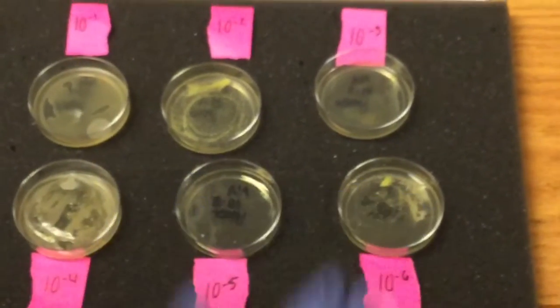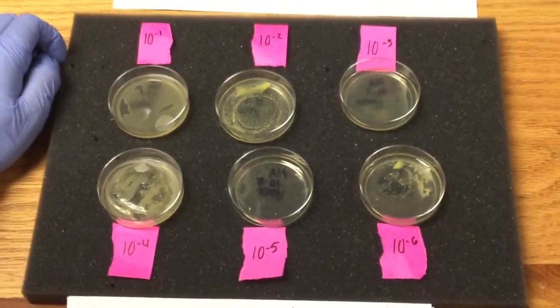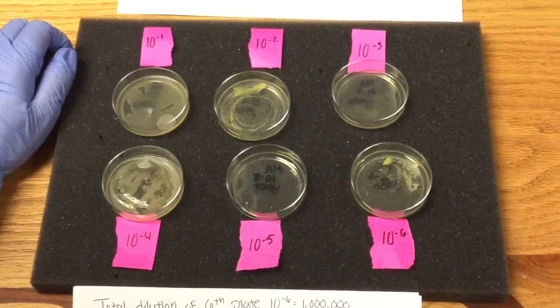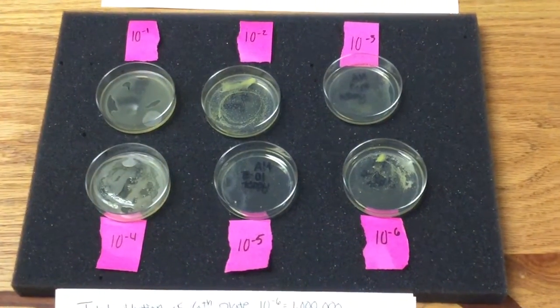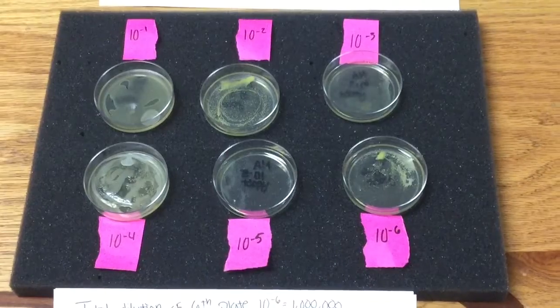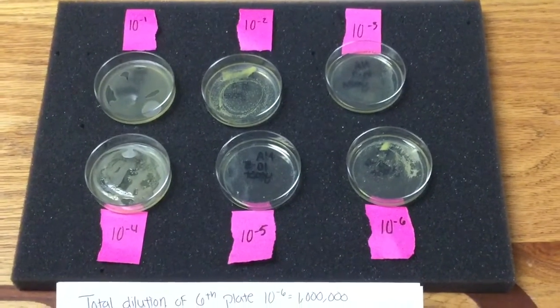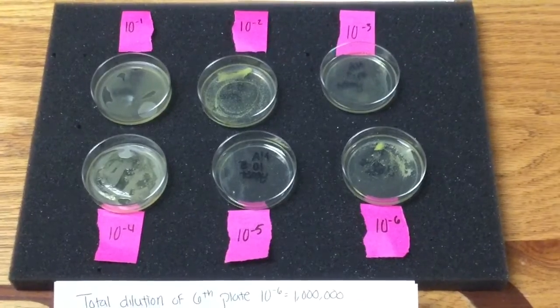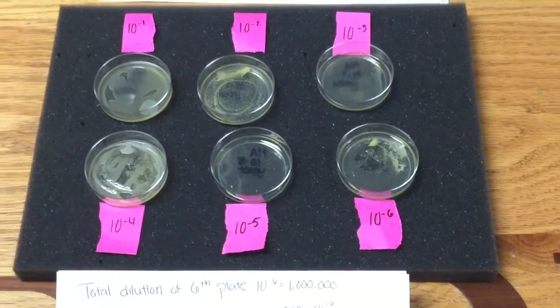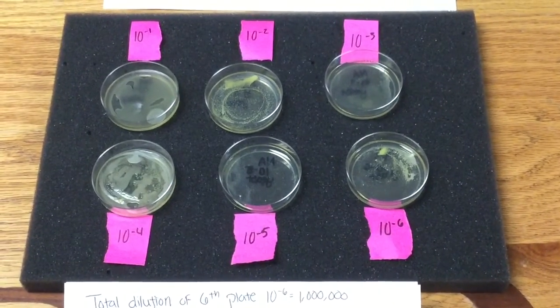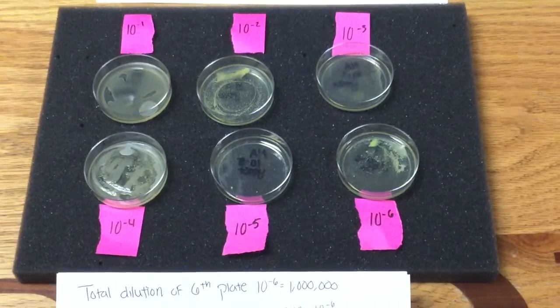When we were counting the colonies, anything more than 300 colonies was called too numerous to count, so TNTC, and anything less than 30 was too few to count, which was TFTC on our lab packet.